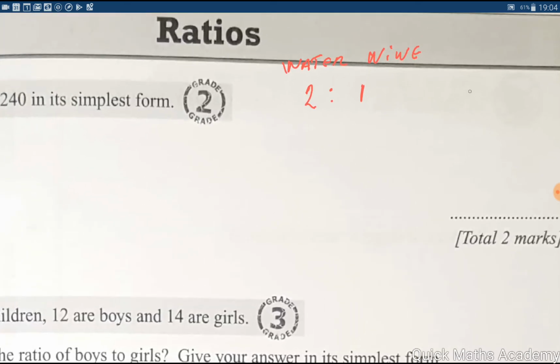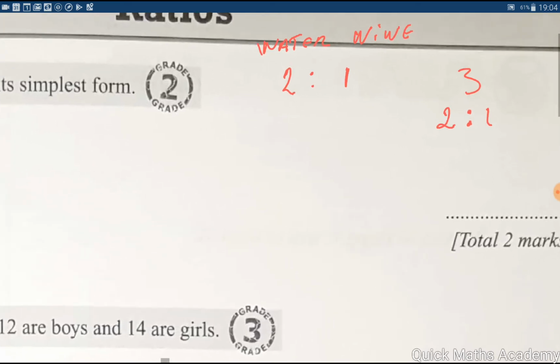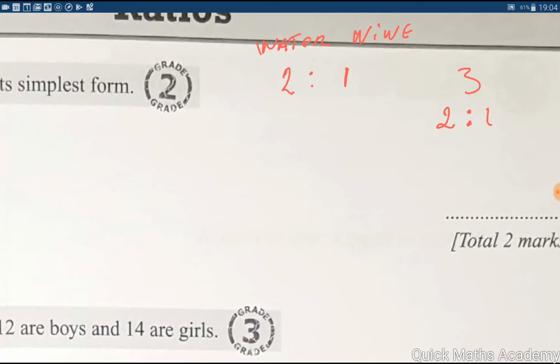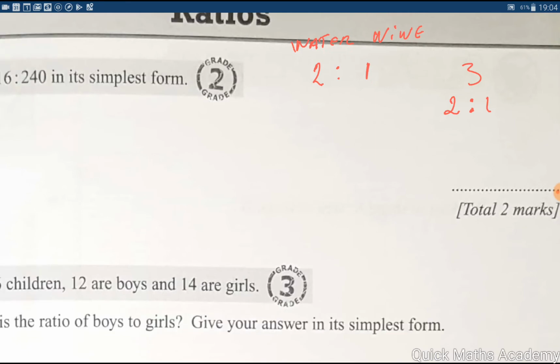So in each 3 portions of liquid, you have 2 portions that are water and 1 portion that is wine. That's what a 2 to 1 ratio means, in this case double the water than the wine. Of course you can have a lot of different ratios. You can have 3 to 1, 7 to 1, whatever to 1. It depends on the exercise, on what they are asking.